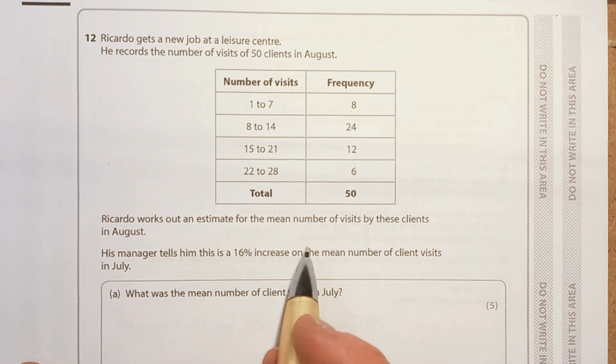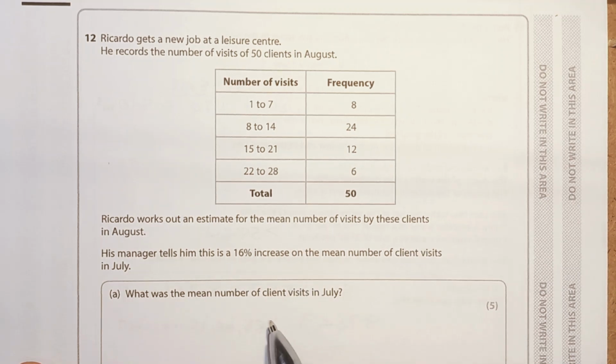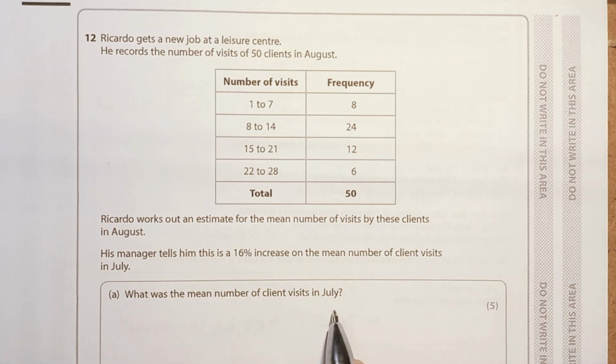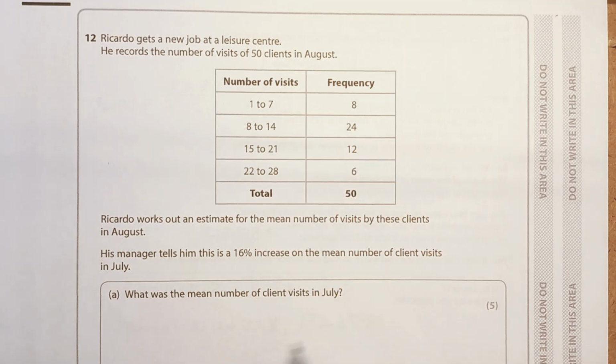Ricardo works out an estimate for the mean number of visits by these clients in August. His manager tells him this is a 16% increase on the mean number of client visits in July. What was the mean number of client visits in July? Right, so we're going to have to work out what the mean is of these values and then work backwards to see what it would have been in July.